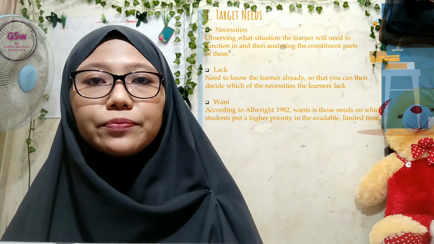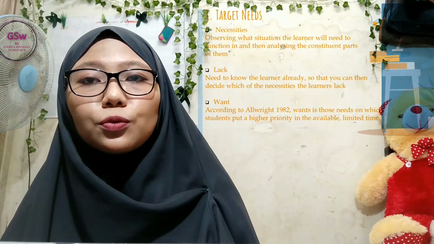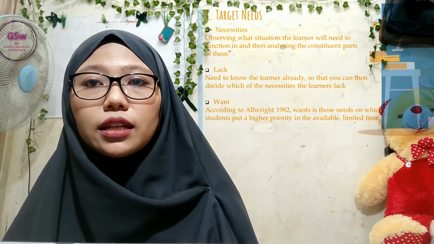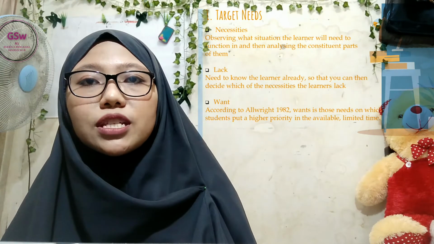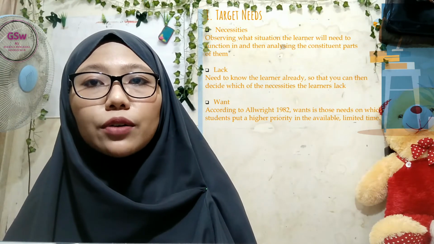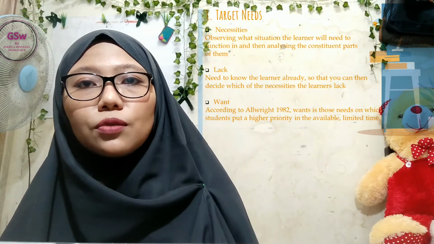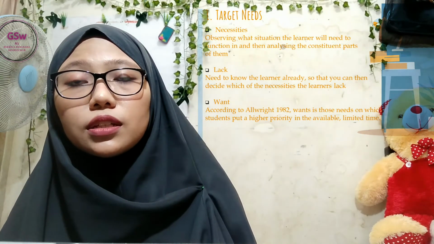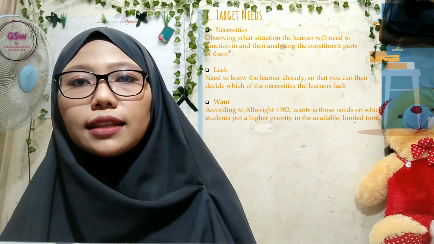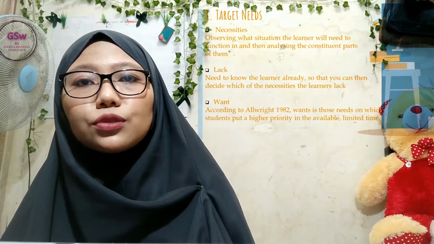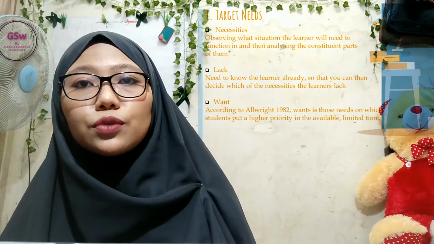And the third one, wants. According to Hutchinson and Waters 1982, wants are those needs on which students put a higher priority in the available limited time. Wants also means that the student needs to know what they want to learn from that situation. Students will make some efforts to achieve their willingness.